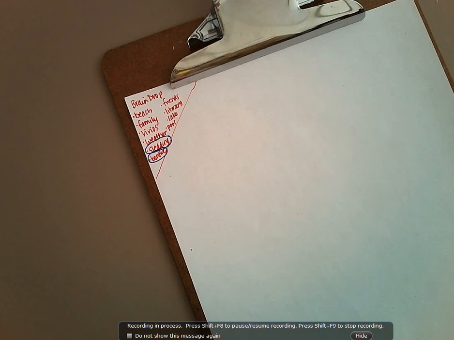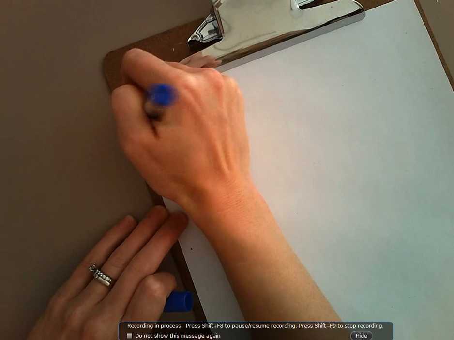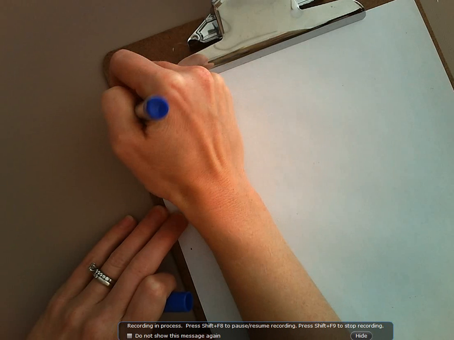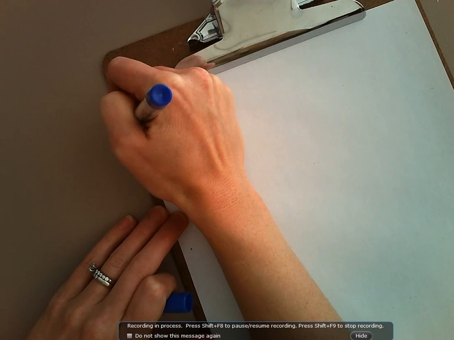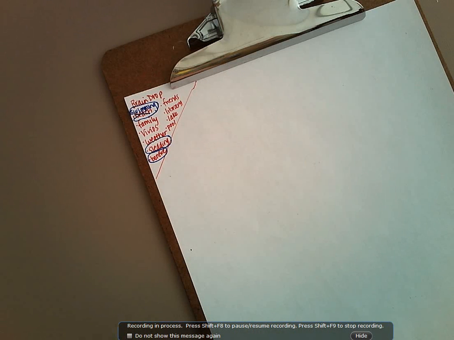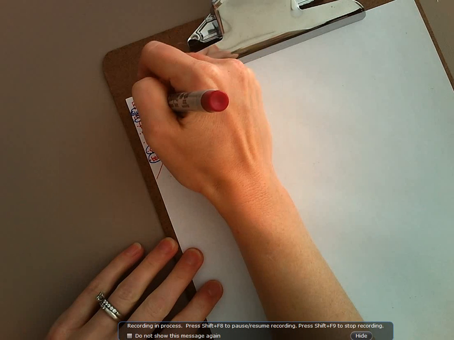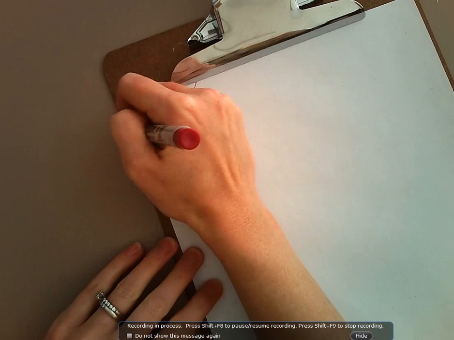All right, and then I have people, like friends and family, okay? And then I have places, like the pool and the lake and the library and Vivio's.